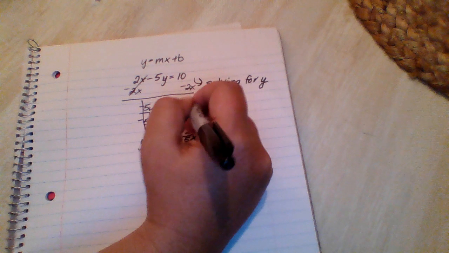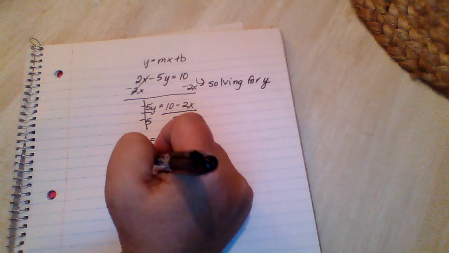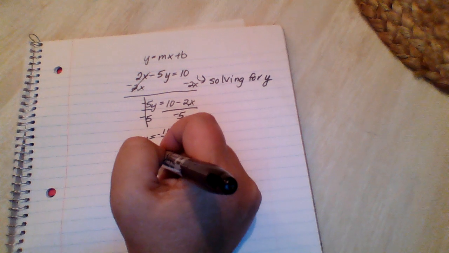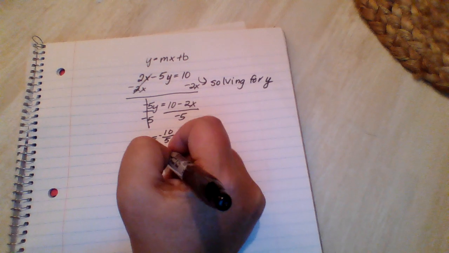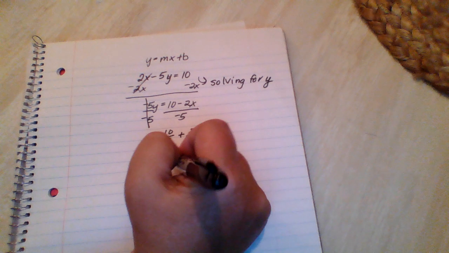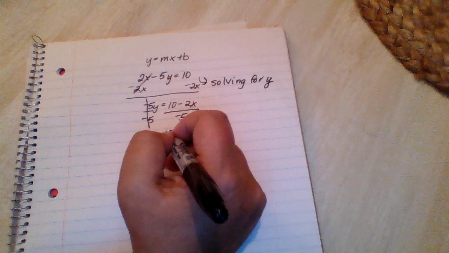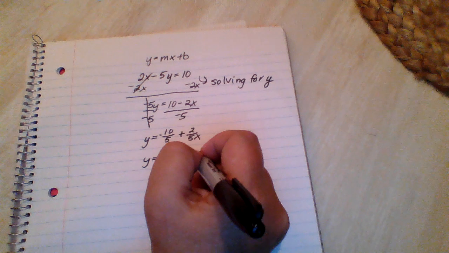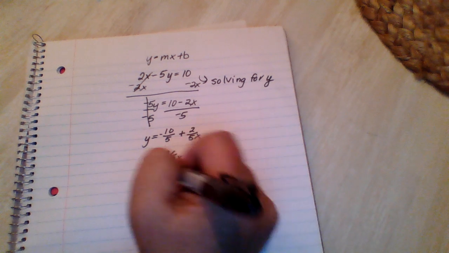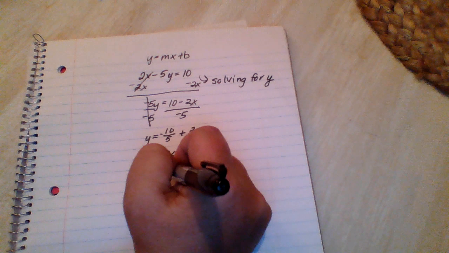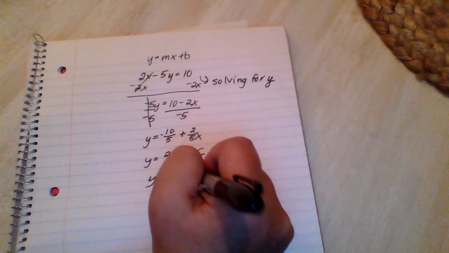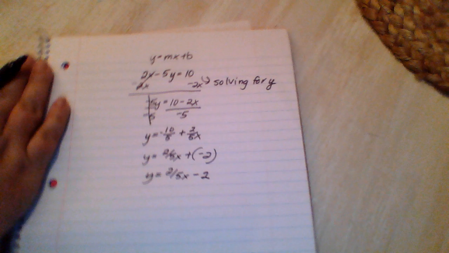So now we have y equals 2/5 x, we're just going to rearrange it, plus 10 divided by a negative 5 is a negative 2. So y equals 2/5 x minus 2.